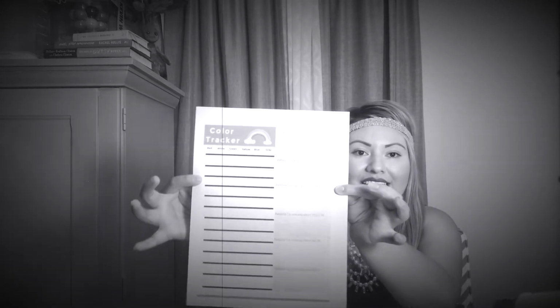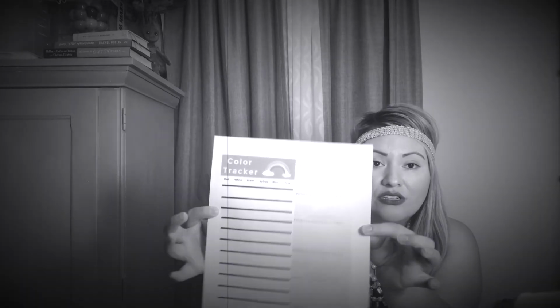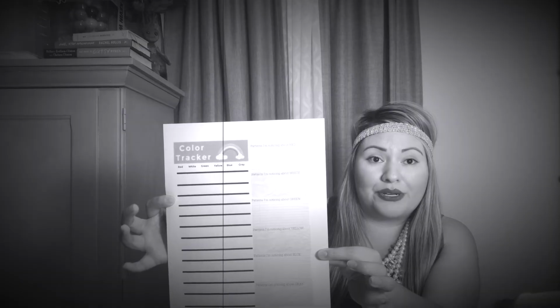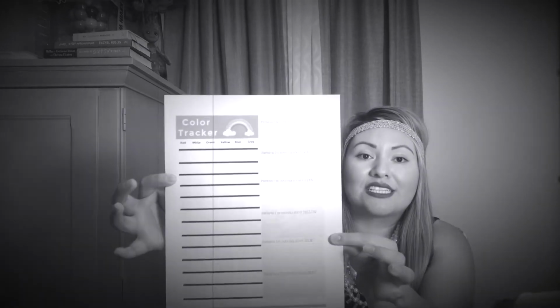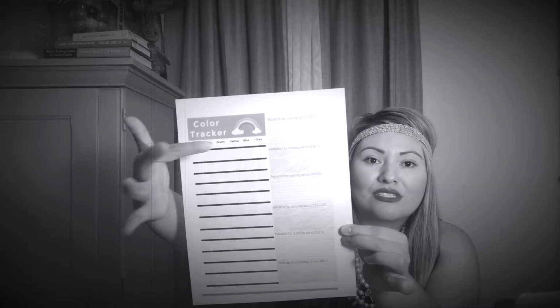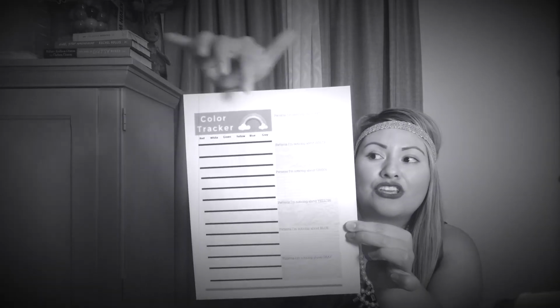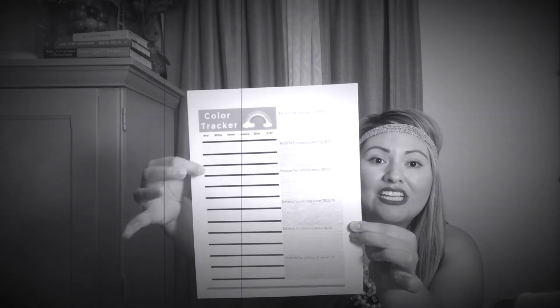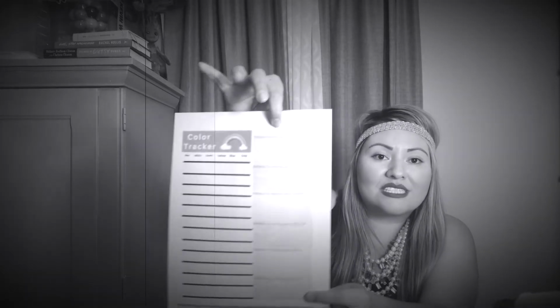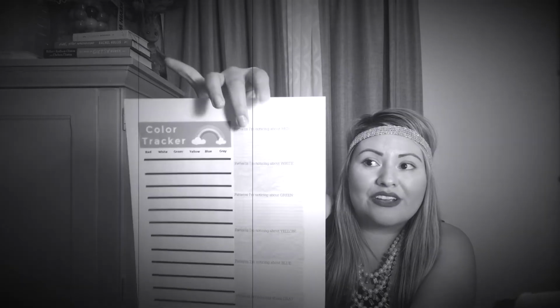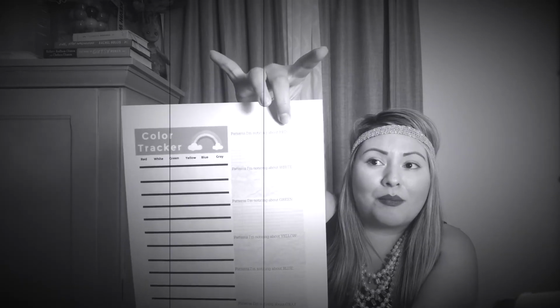The first thing is your color tracker. It looks like this. You can print this out or just copy the same thing in your notebook. It says color tracker, it has the colors labeled at the top, and you are going to be filling in each box with the page number of where you see the color appear in the story. On this side, it says patterns I'm noticing while reading. So here it says patterns I'm noticing about red.